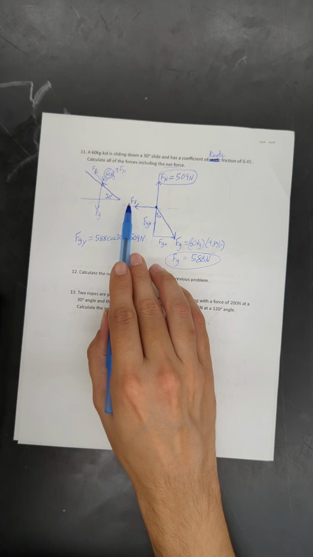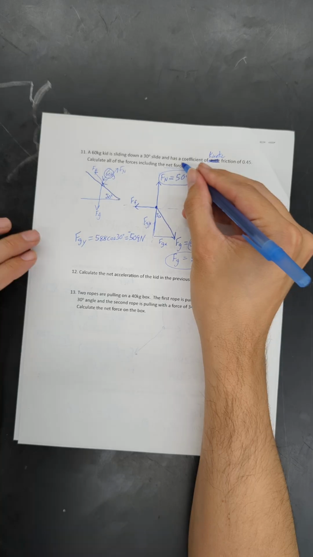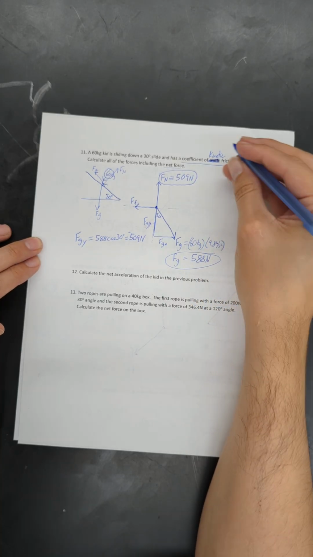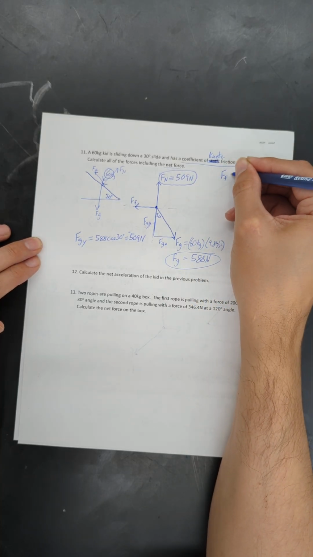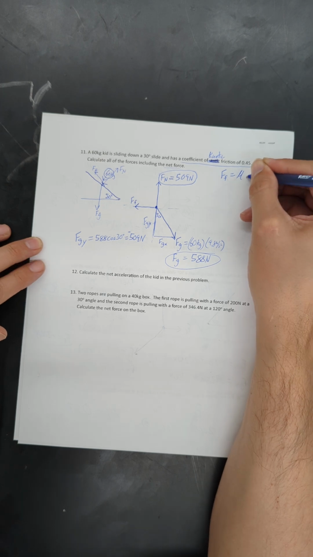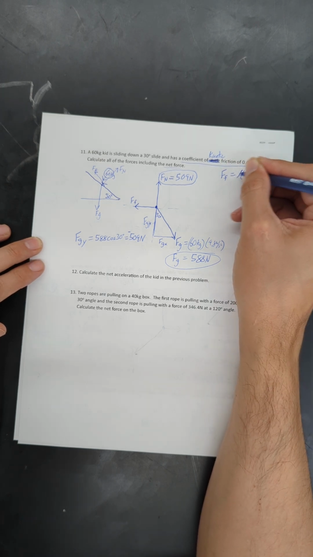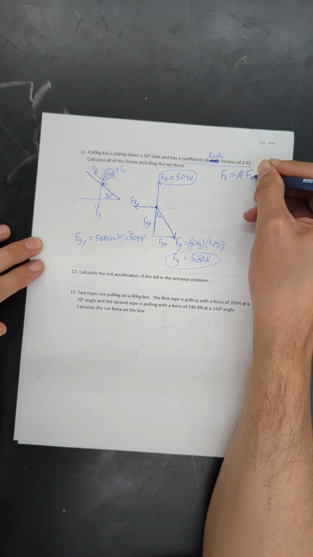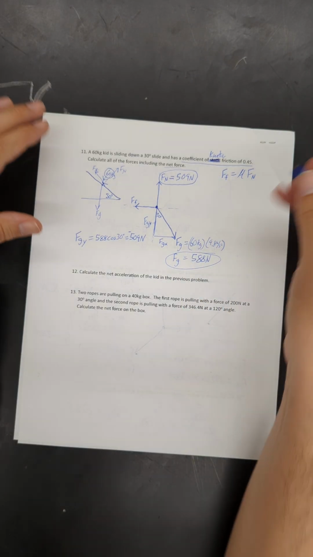Next, we got to calculate our force of friction. This is where we got to think, this question's a little bit different. They gave us a coefficient of friction, and we know that friction equals the coefficient of friction times your normal force. Look at that, we calculated our normal force.